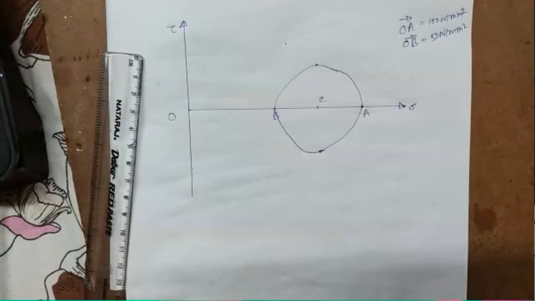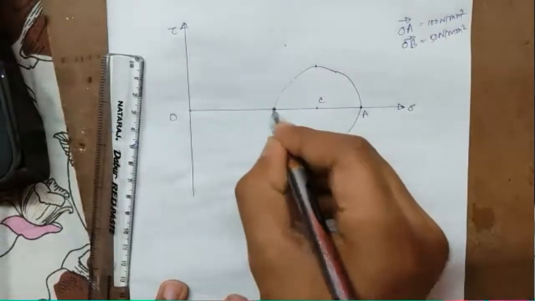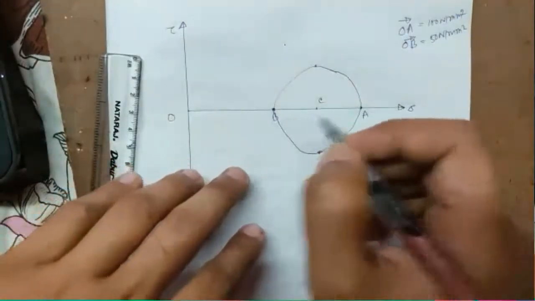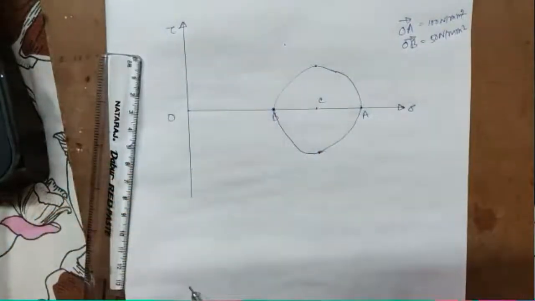Determine the normal, tangential and resultant stresses on a plane inclined at 30 degree to the axis of minor principal stress. So where is the minor principal stress? Here, this is the minor principal stress. Now, if the angle is not specified as clockwise or counterclockwise, in such case you can take any direction you want. So the angle is 30 degree.